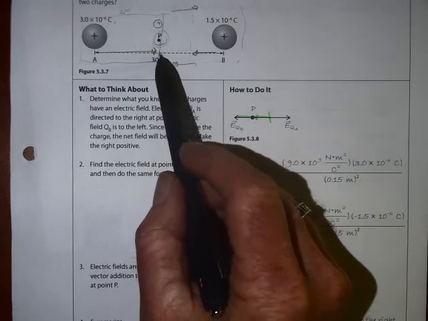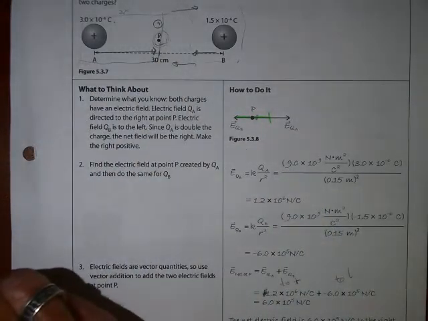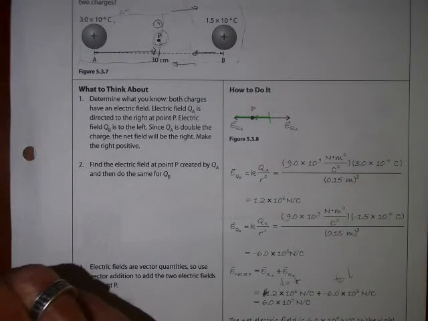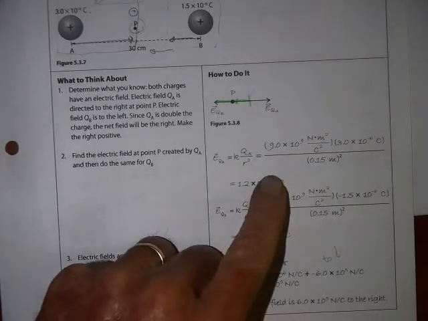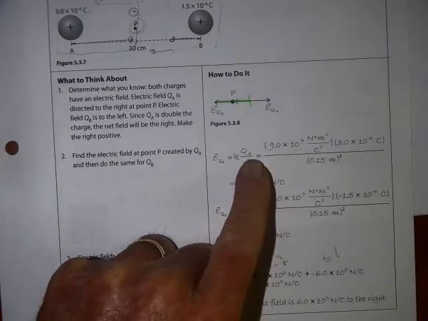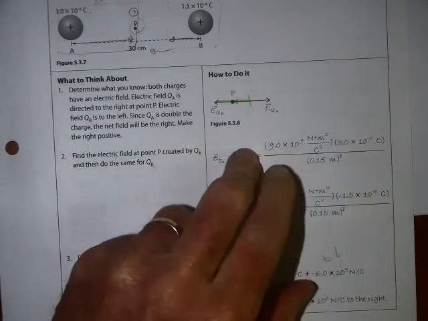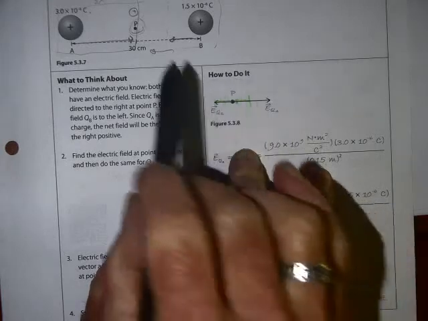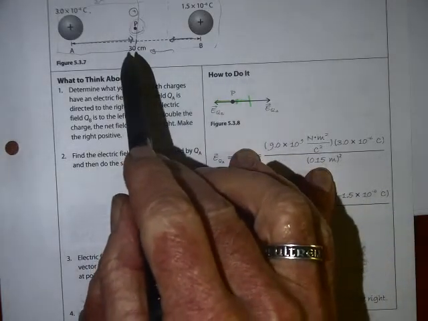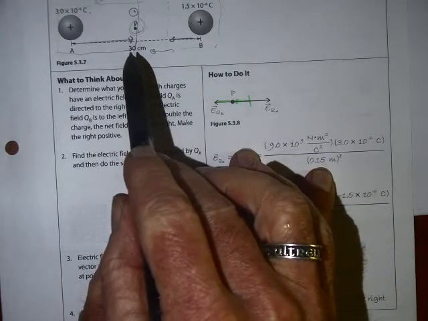Okay, so what is the force that is here? In order to do that, you need to solve for both of them. Now the moral of the story here is they're both repulsions. So if you substitute for A, the coulombs and halfway point. Okay, so you're trying to figure out what's happening at 30 centimeters or 0.30 meters.